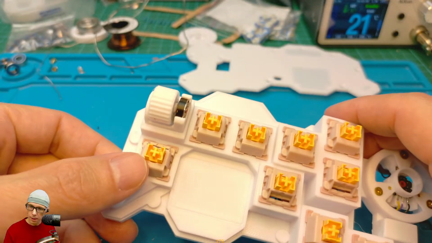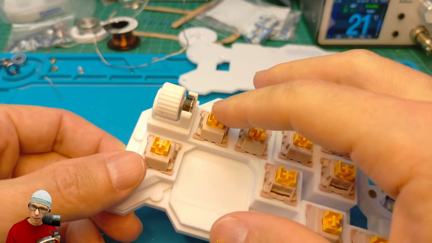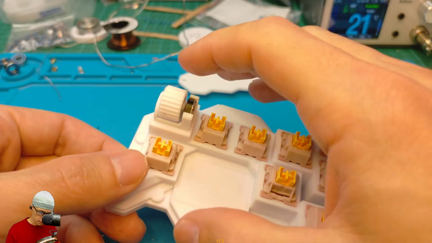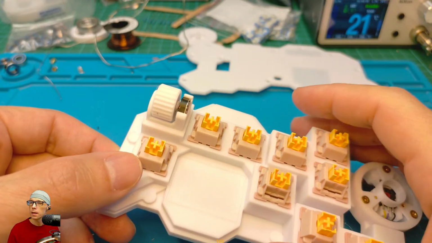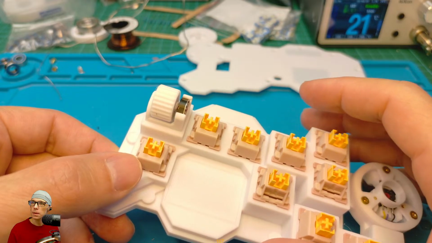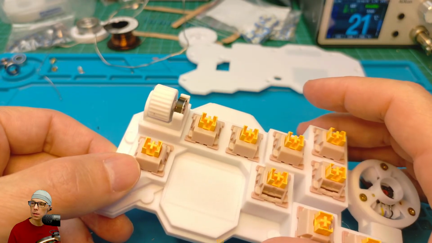Okay, so this key is not giving any signs of life. This one as well. And we also have no output from the encoder. Although I am not quite sure if this has anything to do with the wiring.